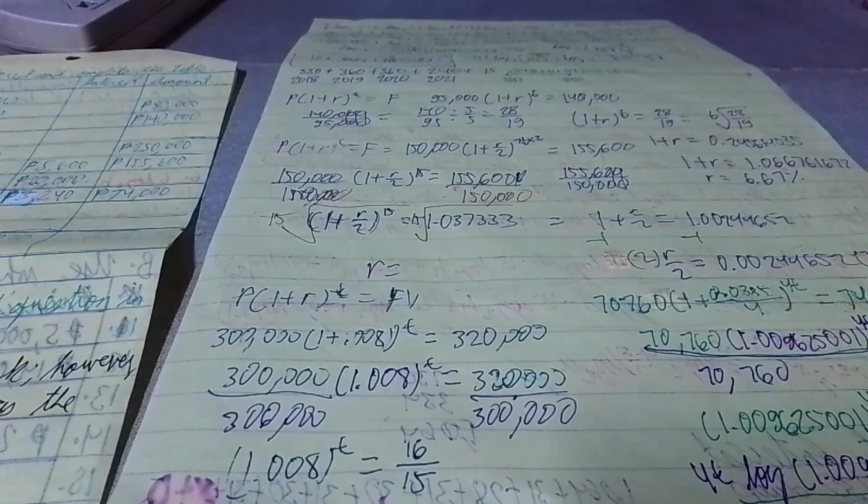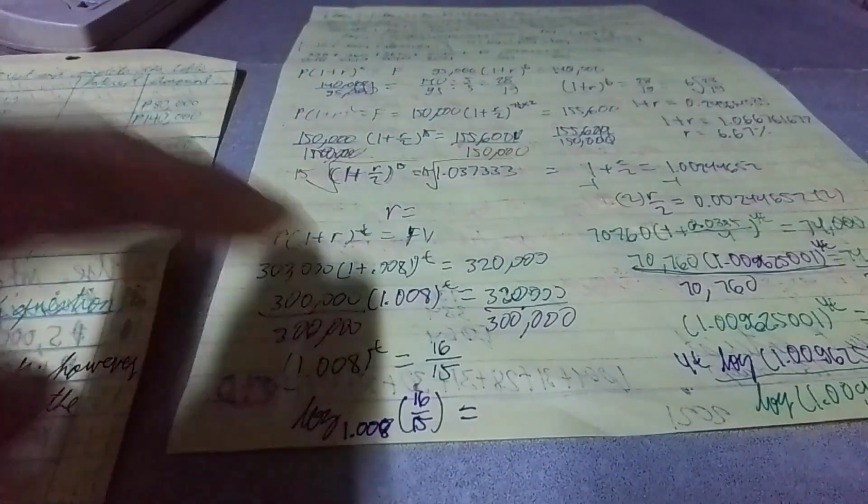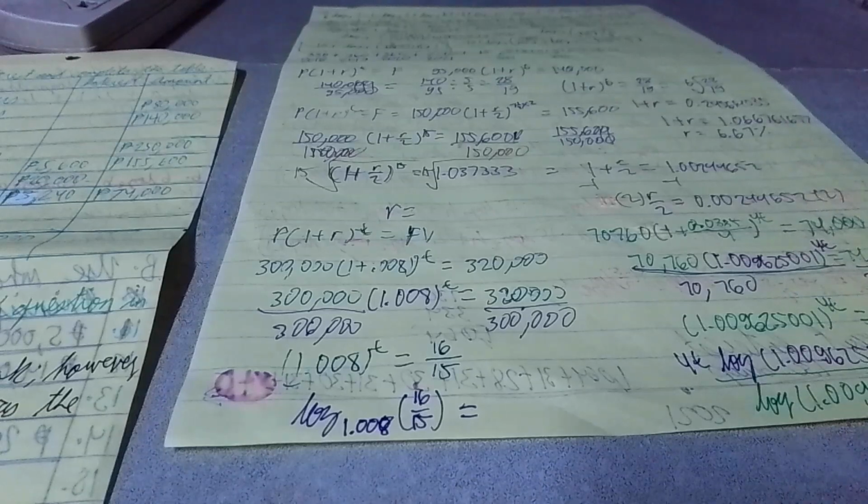Pero if we were to translate the logarithmic equation, remember, the base is 1.008. Diba? And then our answer, that is 16 over 15. And then you get t. So that's why your answer should be like this. Log base 1.008 of 16 over 15 is equivalent to the value of t. Diba?